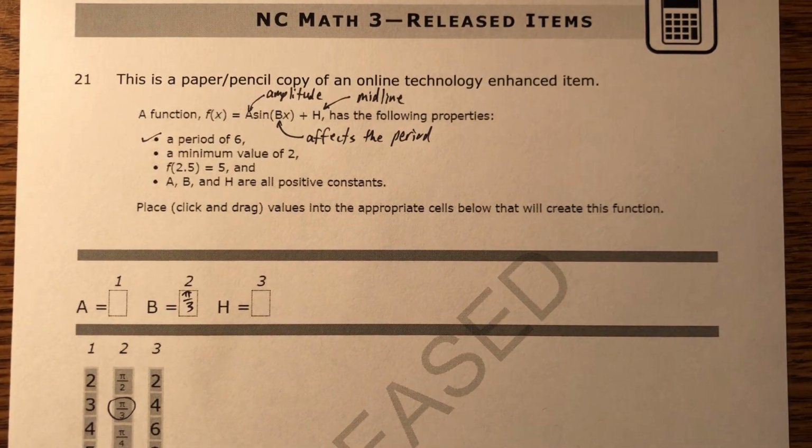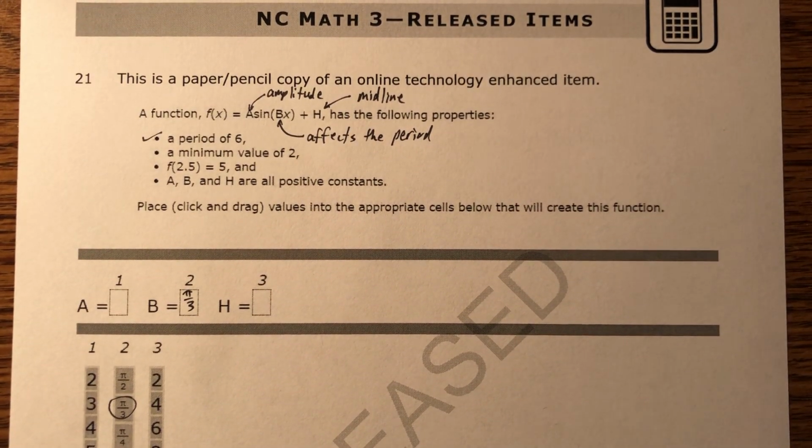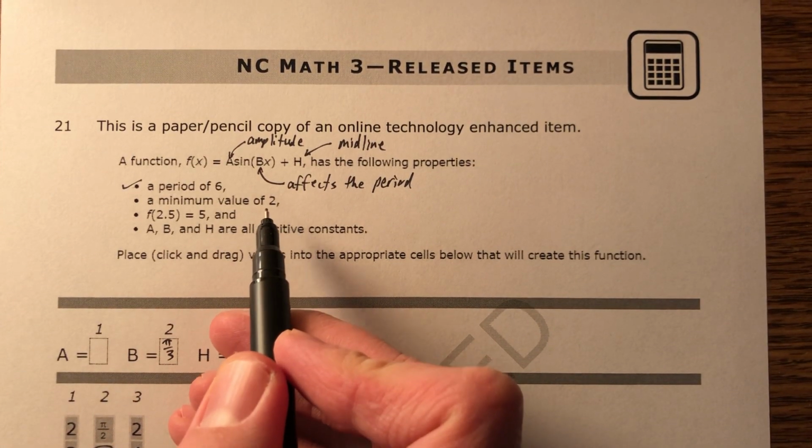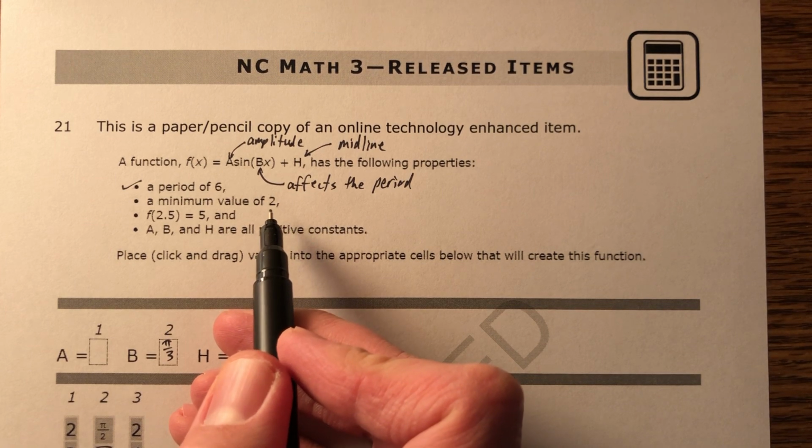Okay, so far so good. Will you get partial credit for this? I think so. I hope so. Can't promise that, though. A minimum value of 2. So I want the lowest thing to be a 2. The lowest value to be a 2.